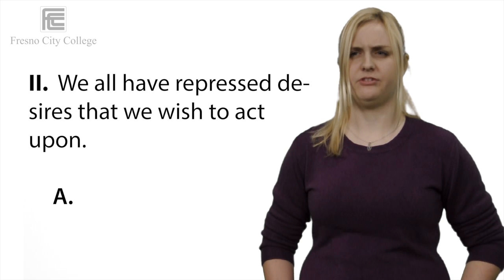We all have repressed desires that we wish to act upon. This label we've given our first body paragraph is our first main point. For the remainder of this paragraph, your goal is to prove that this point is true, which in turn will assert the notion that your thesis is true.